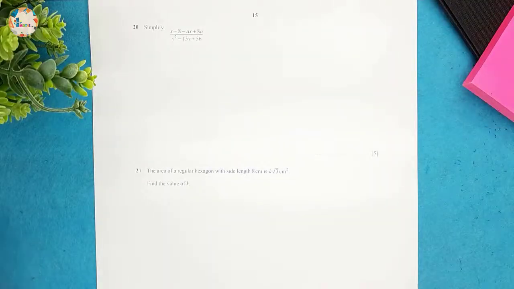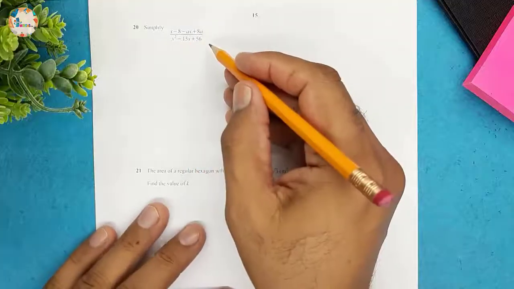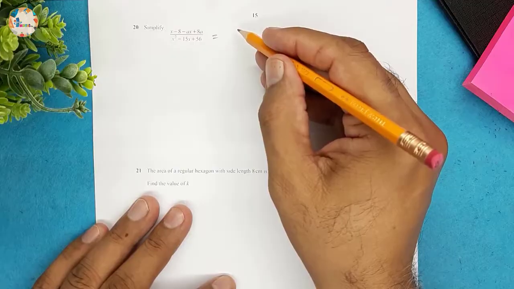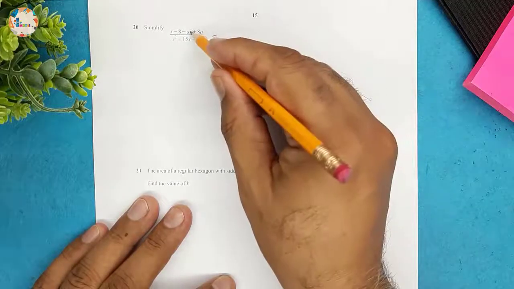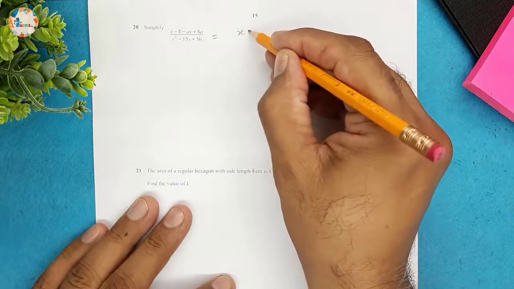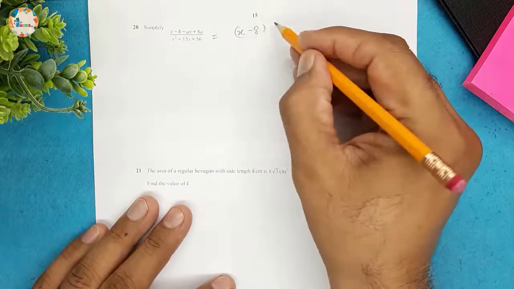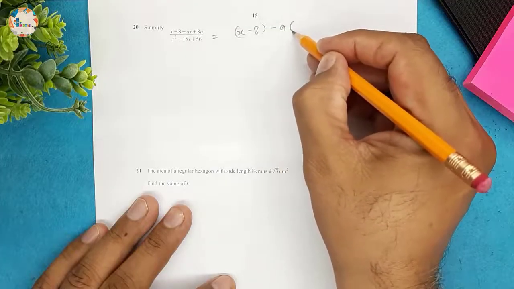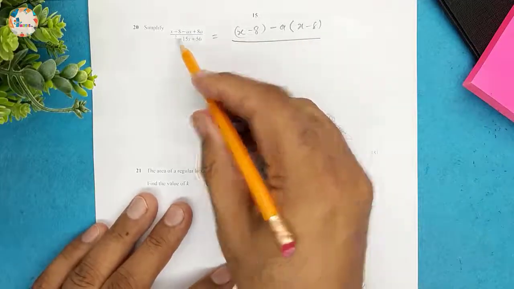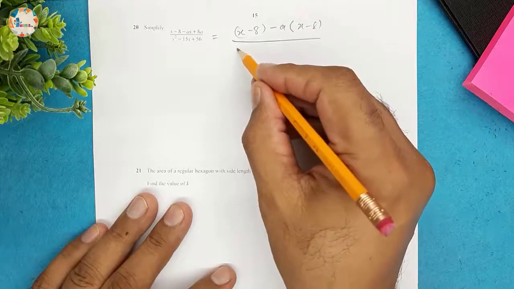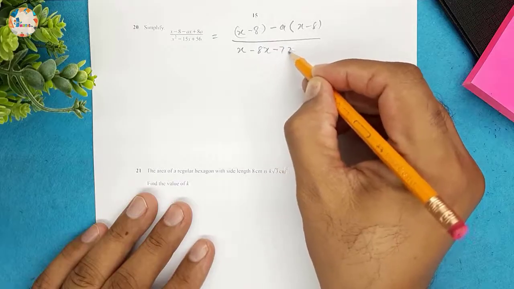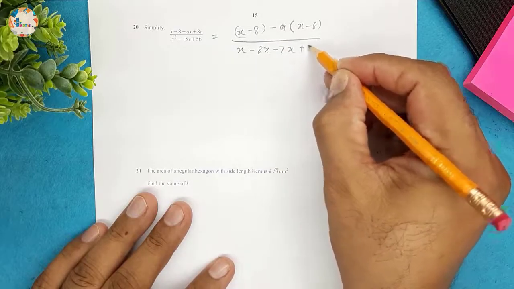Question number 20, simplify this expression. So what we can do, we have to take common from here and factorize this. So we can write numerator as x minus 8, and minus a we can take common, so inside will be x minus 8, and the denominator we can write it as x squared minus 8x minus 7x plus 56.